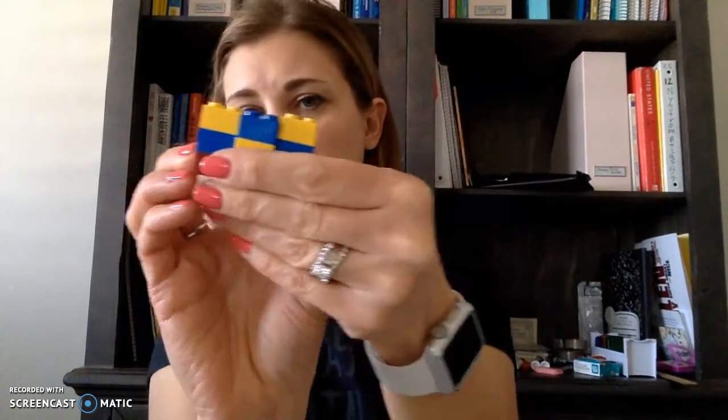So on this bottom row, I have 1, 2, 3, then I have 4, 5, 6, and then I have 7, 8, 9. So my volume would be 9 cubic Legos. That would be my measurement. I have 9 cubic Legos because I counted all of those rows and all of the columns.